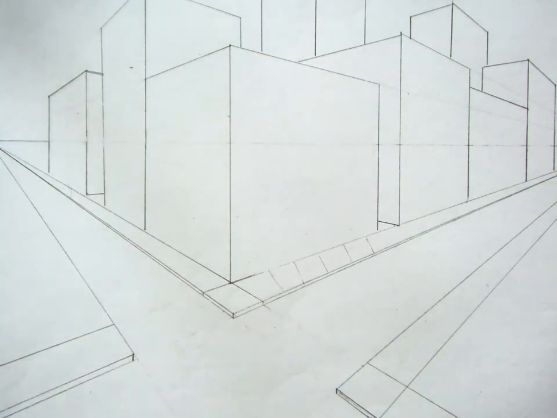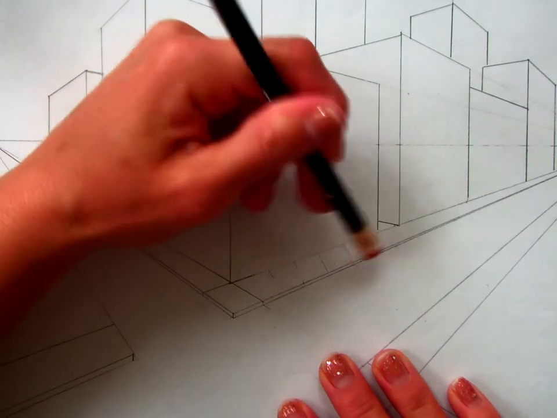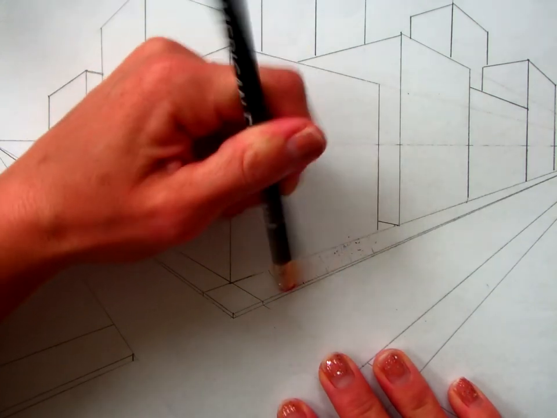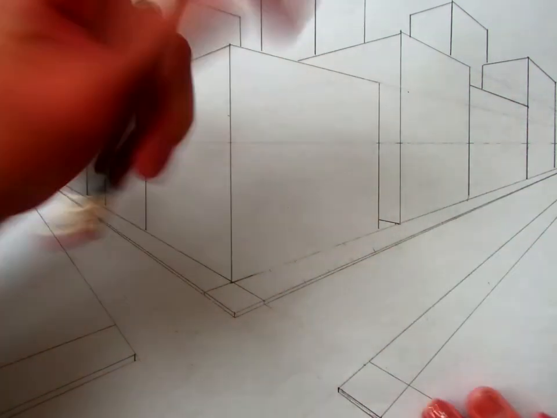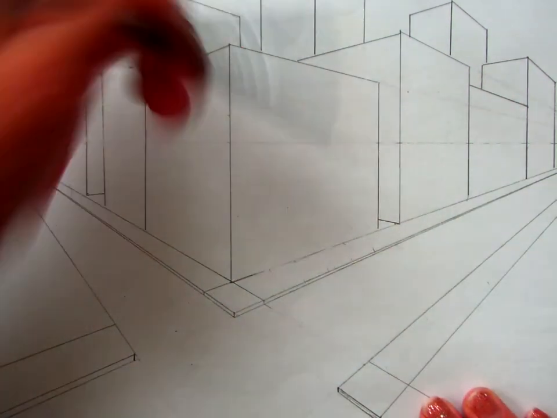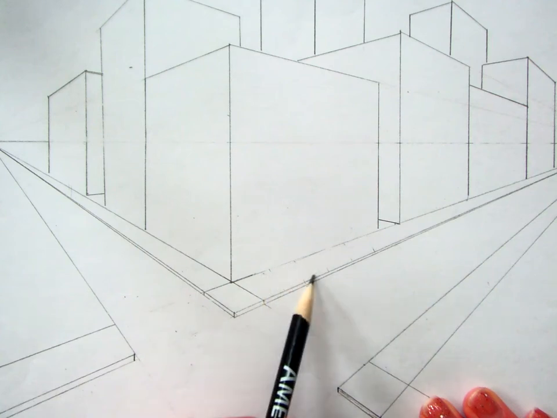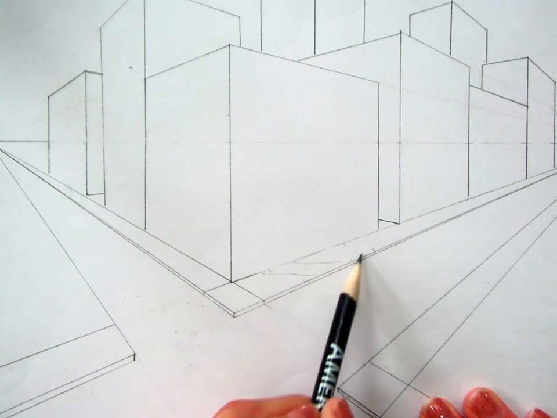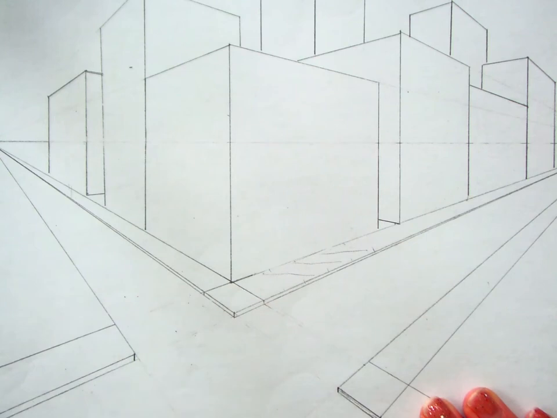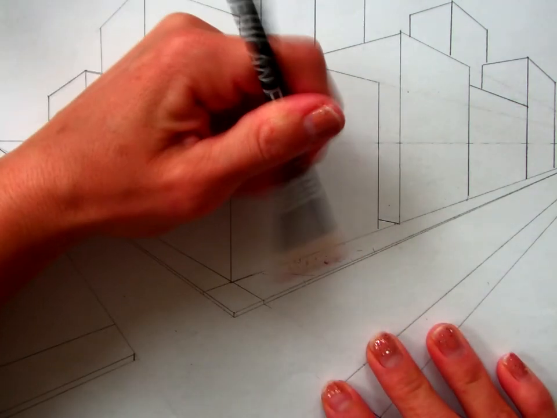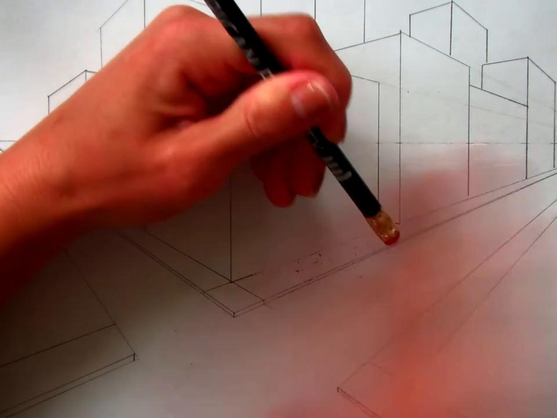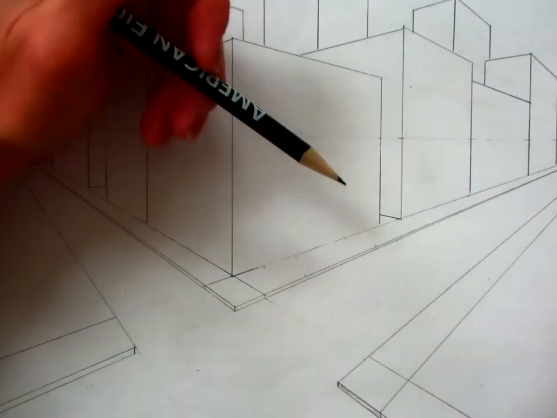So these lines that you're guessing on are wrong, and they look sloped, and it looks like if anybody were to walk along that sidewalk, they'd slide off into the street, okay? If you turned them the other way, sloped down, then it looks like they might slide into the building. So it is important that you pay attention and utilize the correct vanishing point, okay?